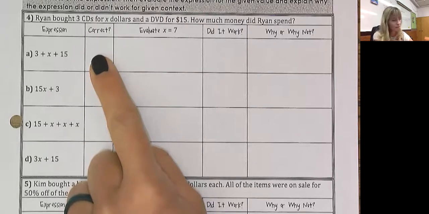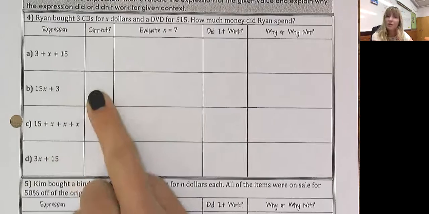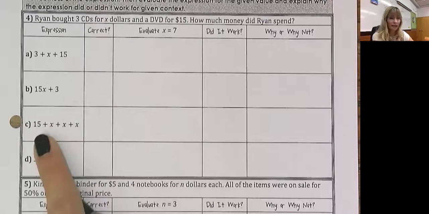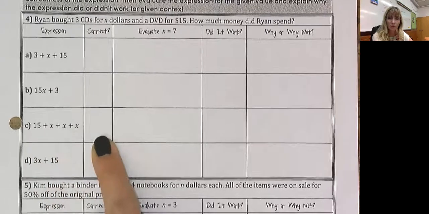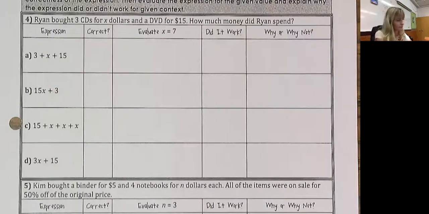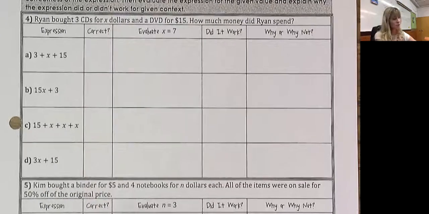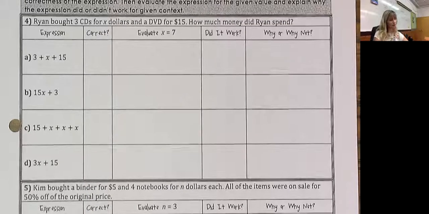Take a guess. Here's another expression. Make a conjecture. Write yes or no in this box. You should be doing that right now. Yes, I think this expression works, or no, I think it doesn't. Guess on this one. 15 plus x plus x plus x. Yes or no? Yes, it works. No, it doesn't. Does it match this story? That's what you're guessing. And this last one. Yes or no? So you should have this column filled in. That's just you. You're guessing. Do you think it's correct or not?